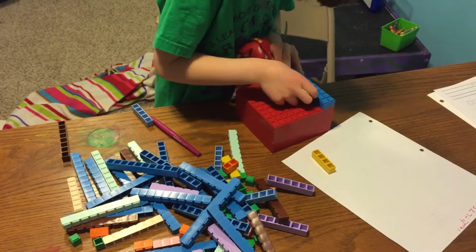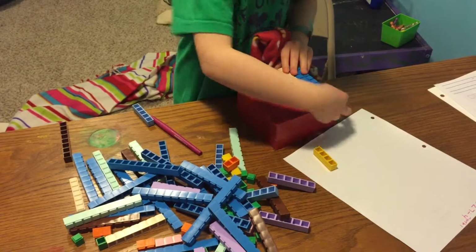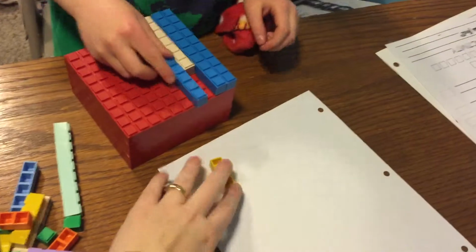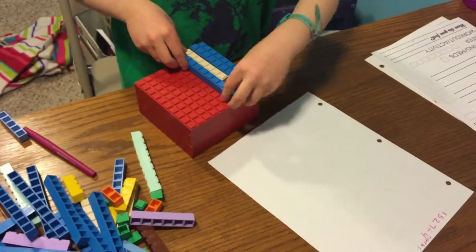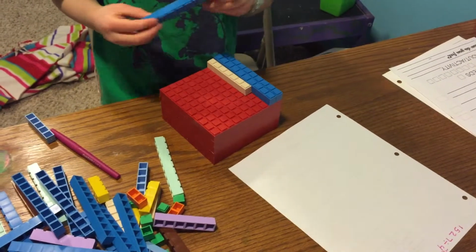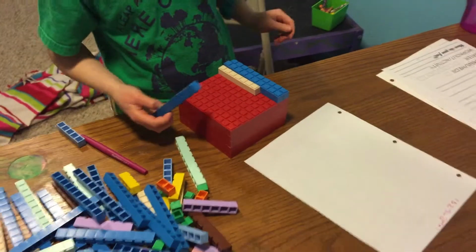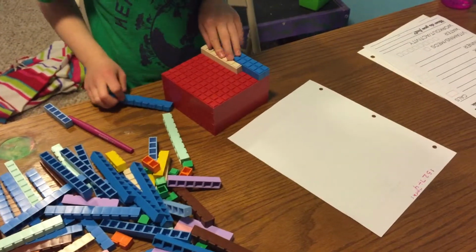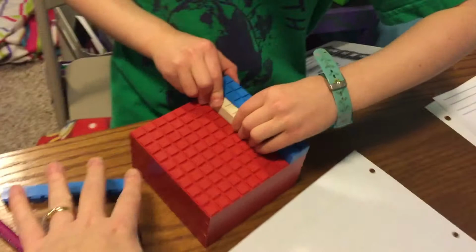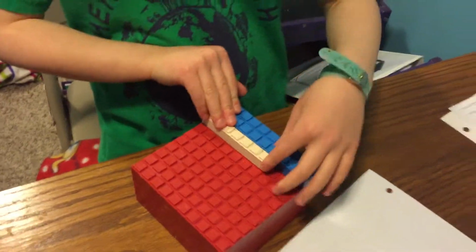Okay. So now how would we show dividing by 4? Okay, and so then we fill the rest of the board with 10. What? Okay. Do you have 527? Yes. Okay. So now how do you show dividing that into 4?